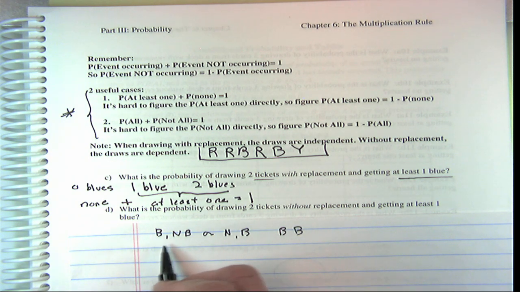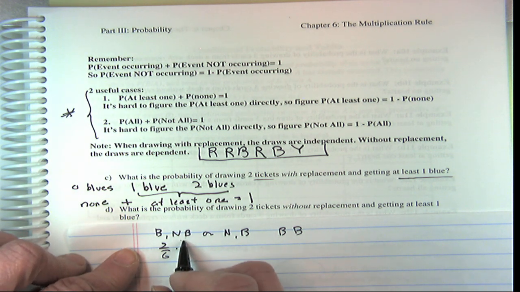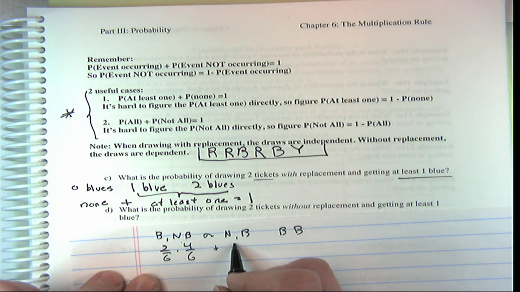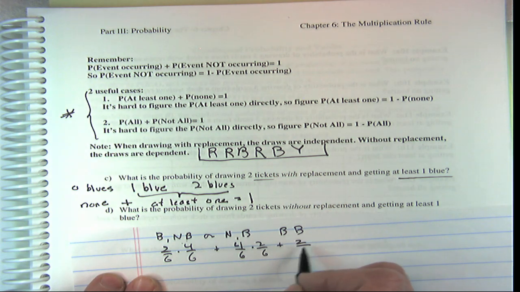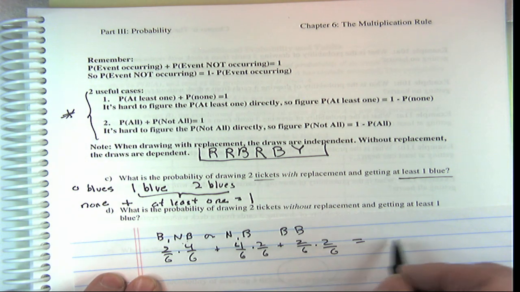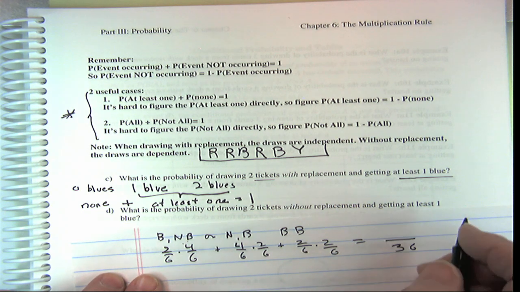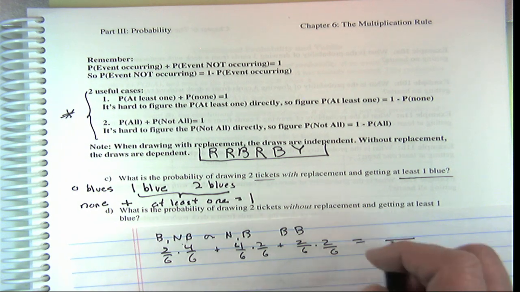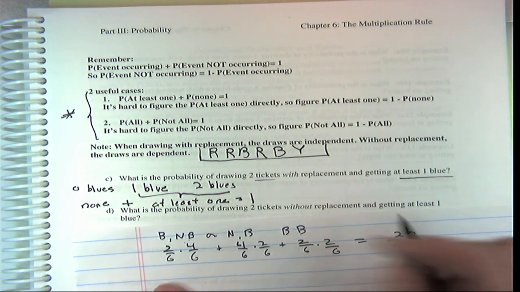So blue is 2 out of 6 times 4 out of 6. Then you'd add those: not blue would be 4 out of 6, we put it back, times 2 out of 6. And then 2 blues would be 2 out of 6 times 2 out of 6. So you'd add them all up: 8 plus 8 is 16, plus 4 is 20. That would be your answer. So you could do it that way, but can you imagine if there were 3 tickets?